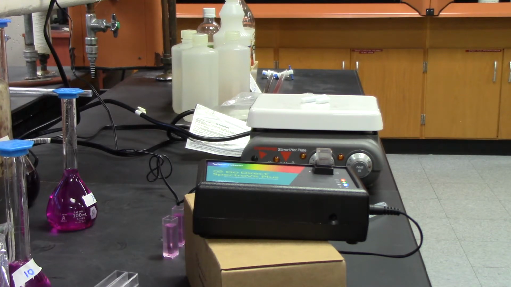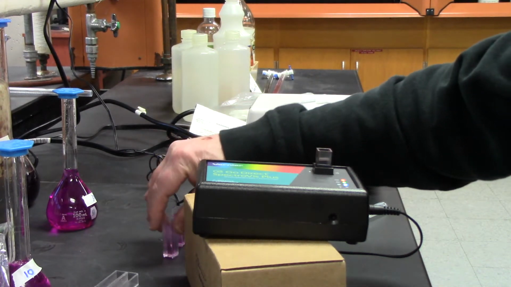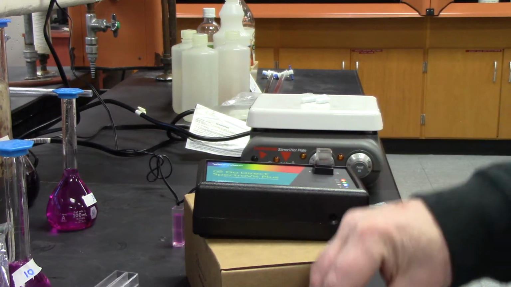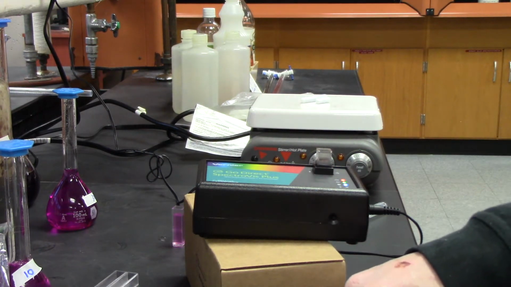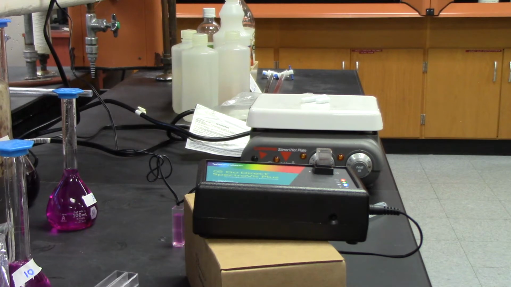Okay, and now it's finishing up the calibration. And I have my three samples, and I'm starting with this one. Hopefully that's my 10. If it is, it doesn't matter.